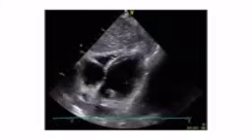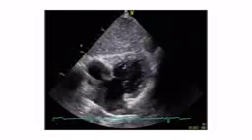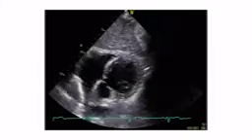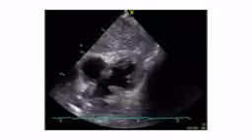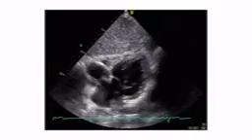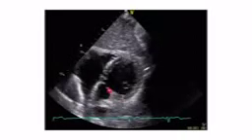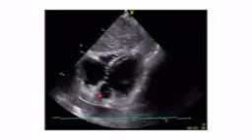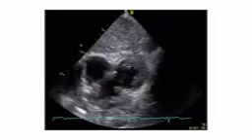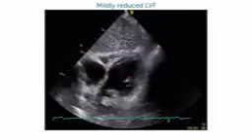The last image I'll show you, again, a subcostal view. Here the left ventricle is dilated. The right ventricle is doing fine. You can even see that there is a very large left atrium here. And left ventricular function, again, is mildly reduced.